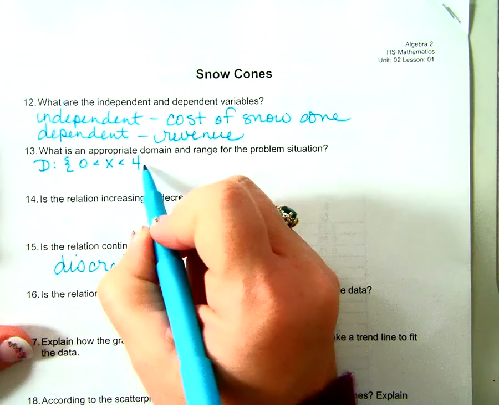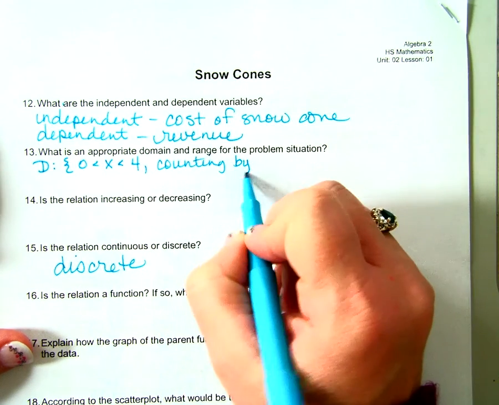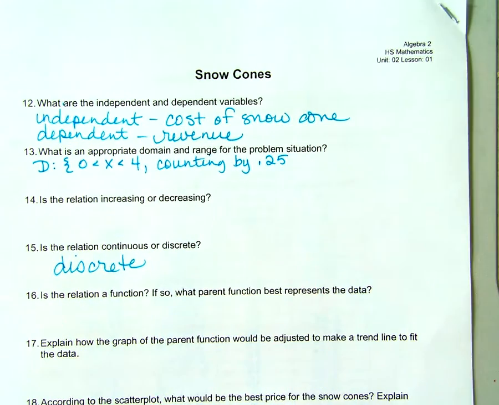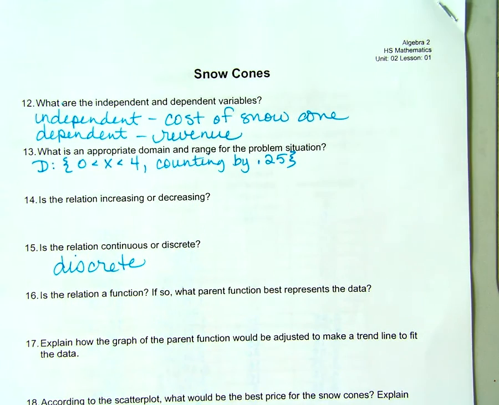Oh, okay. So you want me to write counting by 0.25. Oh, that's right. That's good. Remember, it's a discrete situation, so we can't just have this. We have to have a reason. We have to have a condition. Fair enough?